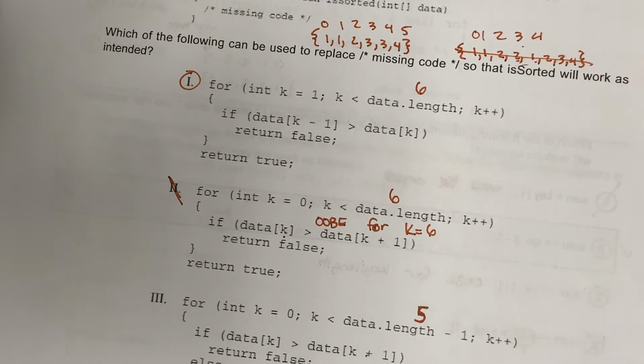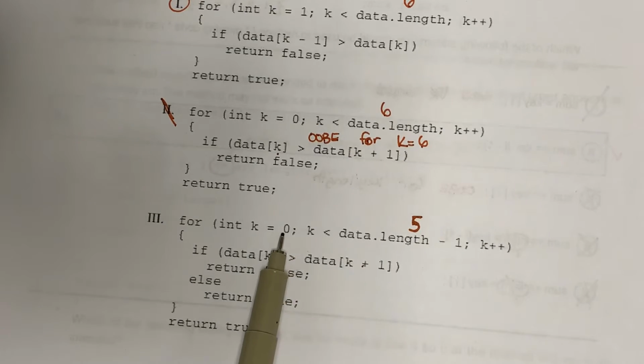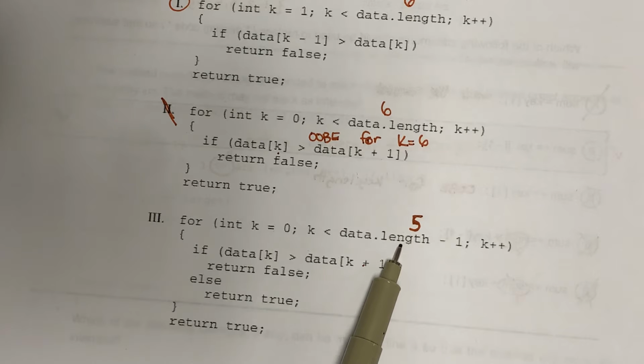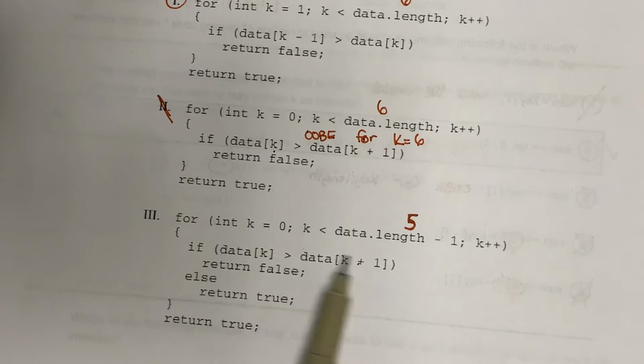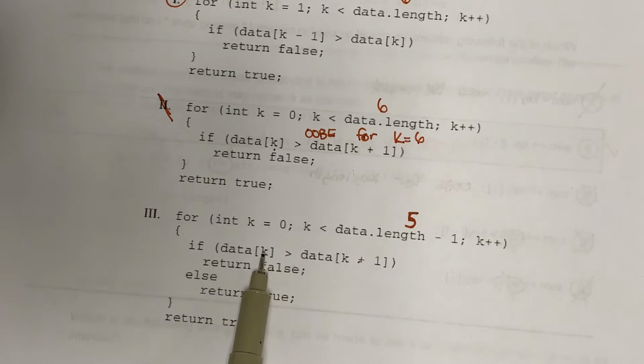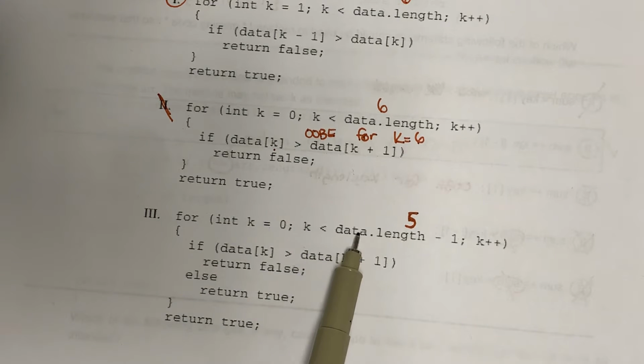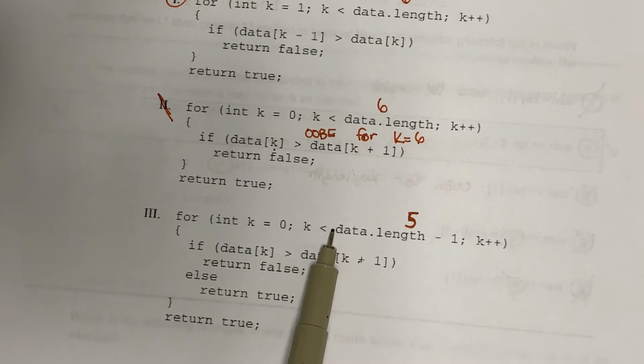For 3, all right, so 3 is tricky, right? Because we have k equals 0 to 5. So that's going to give us, even with the +1, 0, 1, 1, 2, 2, 3, 3, 4, 4, 5. And the last value of k is going to be 5.